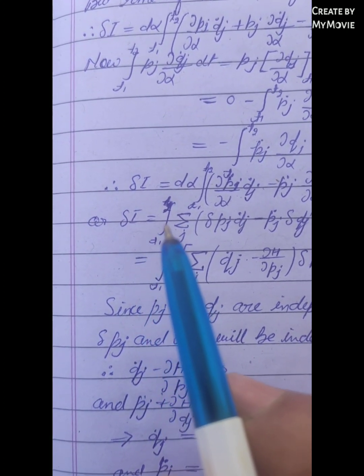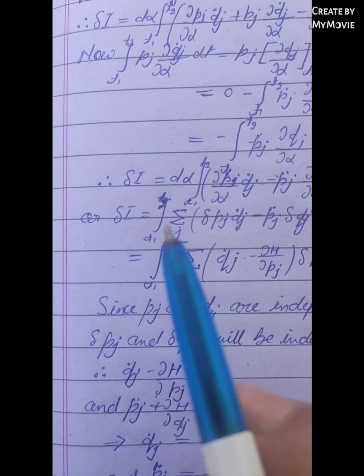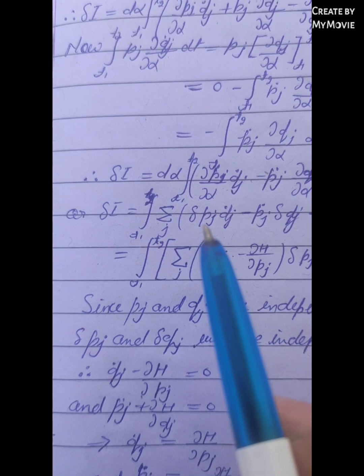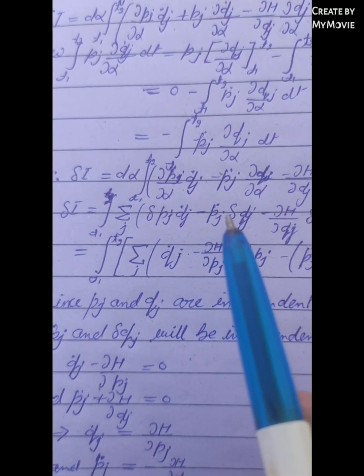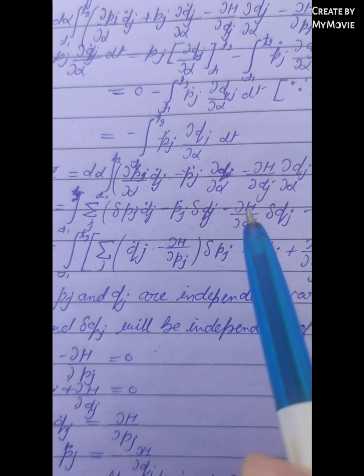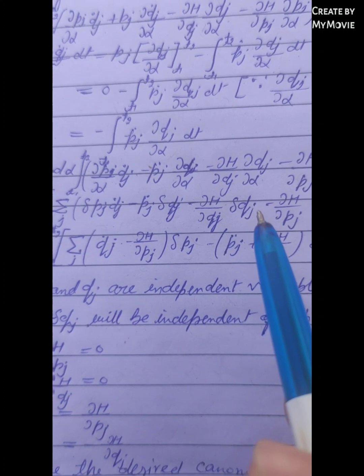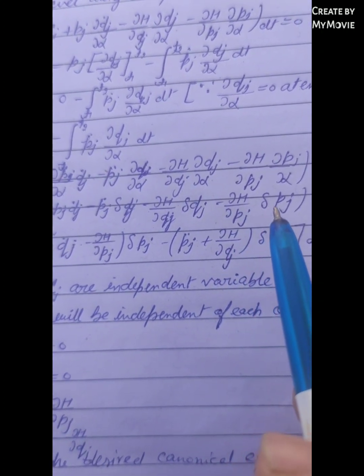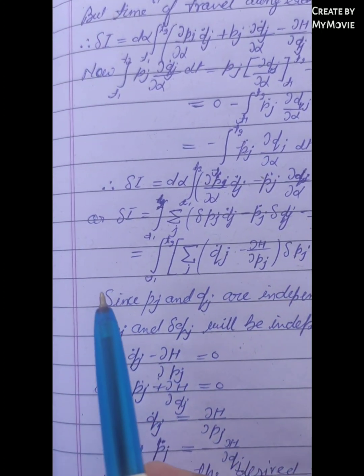Or δI = ∫ from t1 to t2 Σj [δpj qj dot − pj dot δqj − ∂H/∂qj δqj − ∂H/∂pj δpj] dt = 0.